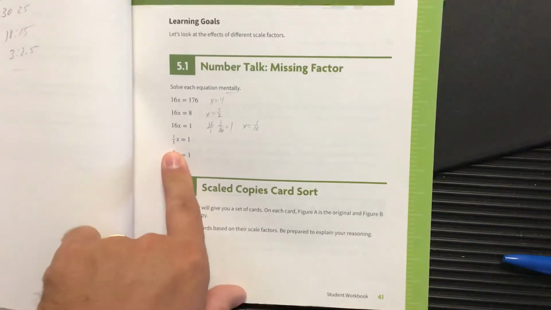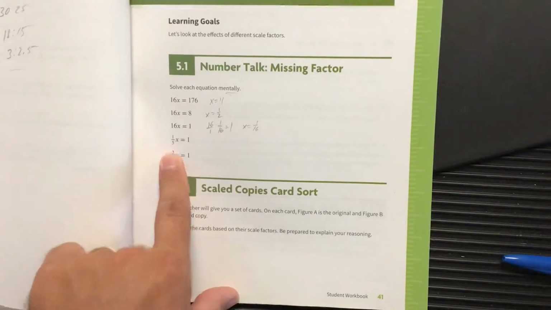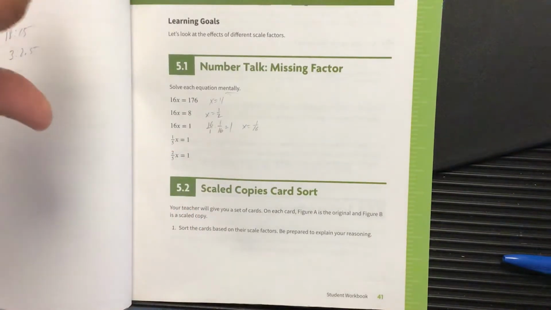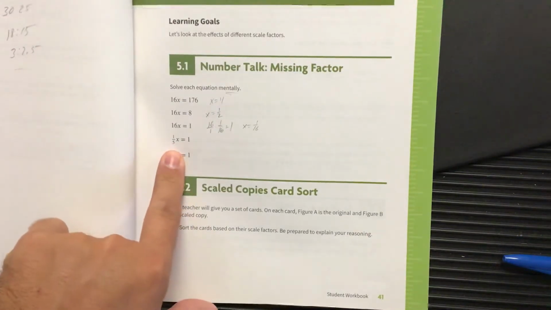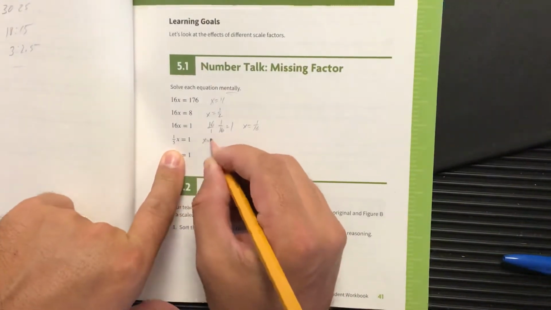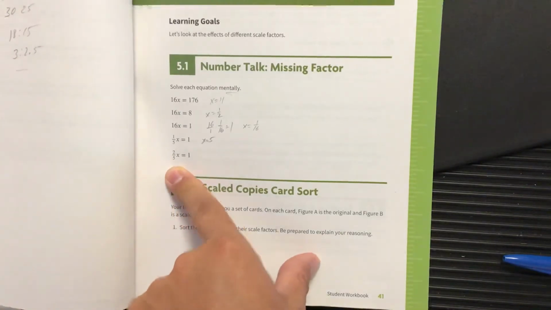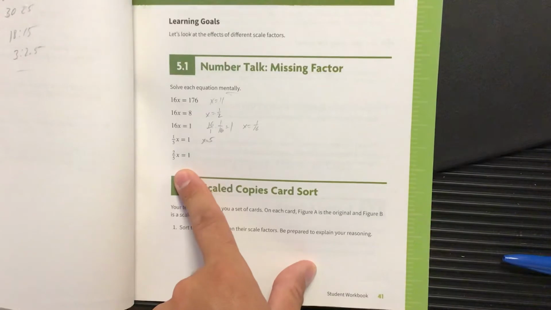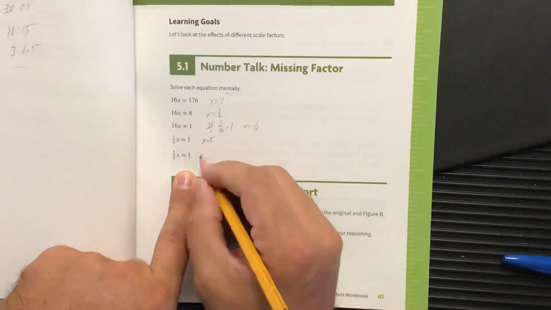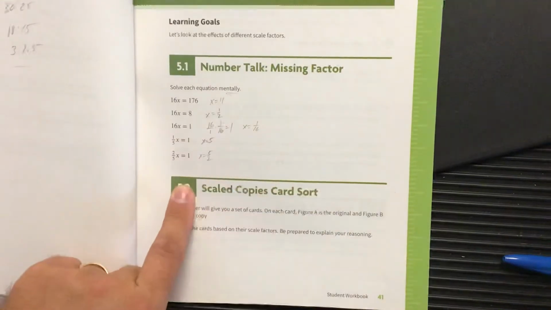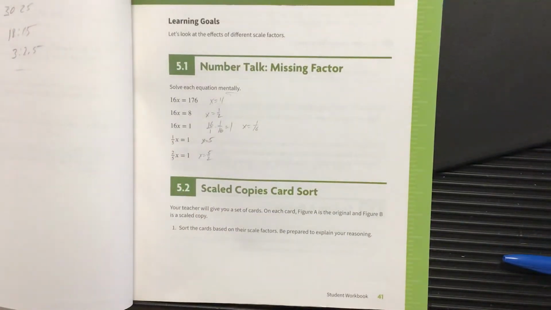1 over 5 times what is 1? So you're trying to find a reciprocal. Remember what reciprocal means? Flipped over fraction of 1/5. 5. 5 over 1. Knowing that, that should make the last one easier as well. 2/5 times what gives me 1? So the reciprocal of 2/5. 5 over 2. So again, little tricks to figure those out. Any questions on any of those?